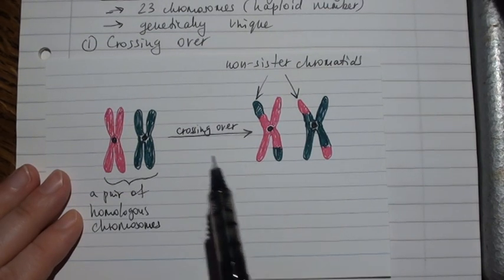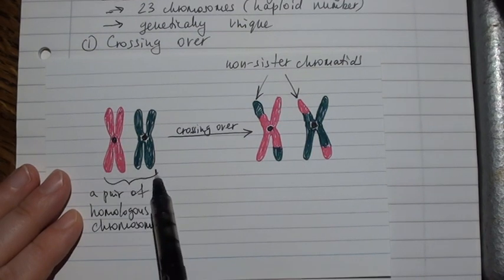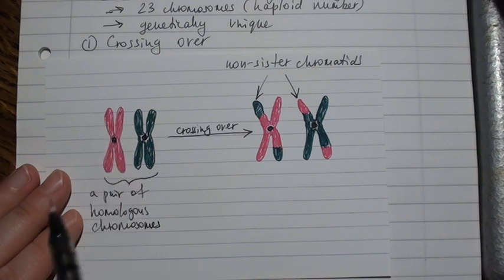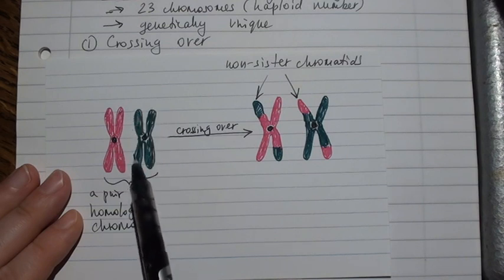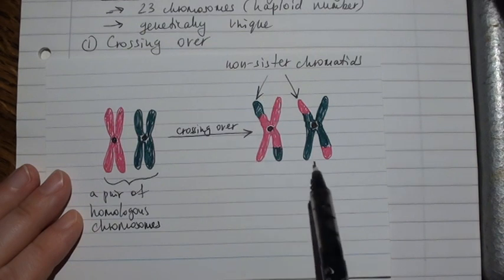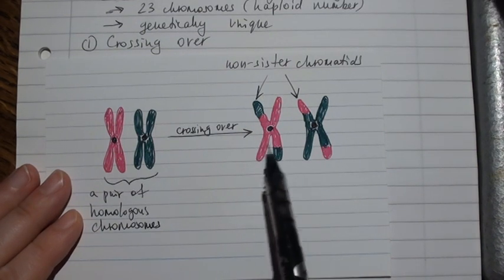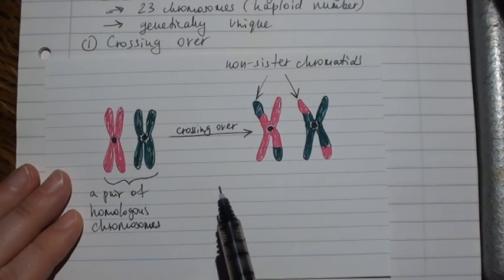The point of doing that is that you started off with one pair of chromosomes where one whole chromosome was completely information from the mother of this person and another one was completely from the father. But by the end of crossing over, you've got two chromosomes that have a bit of everything, a bit of information from the mother and a little bit of information from the father.